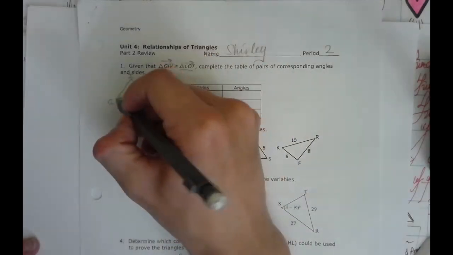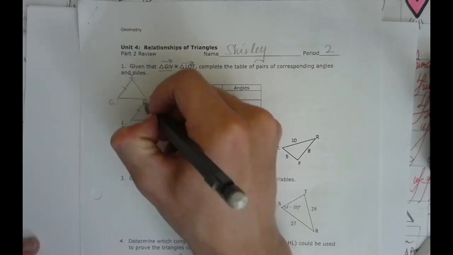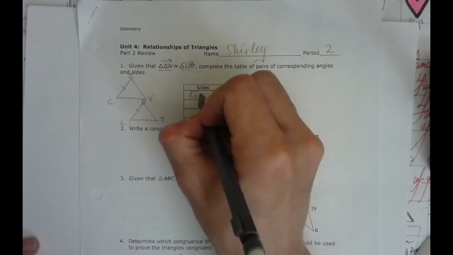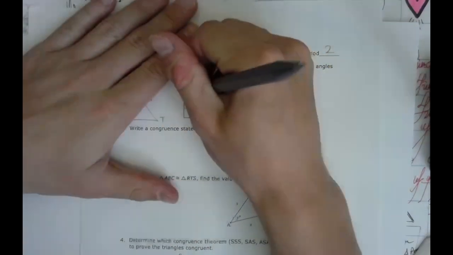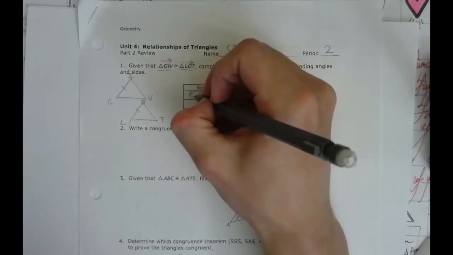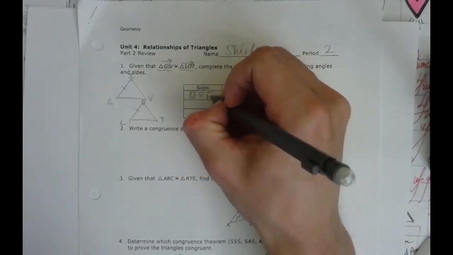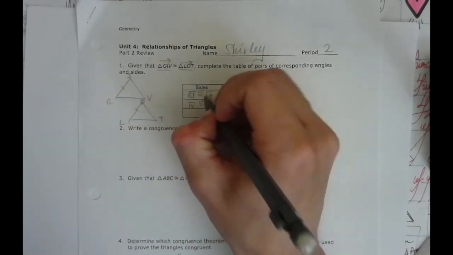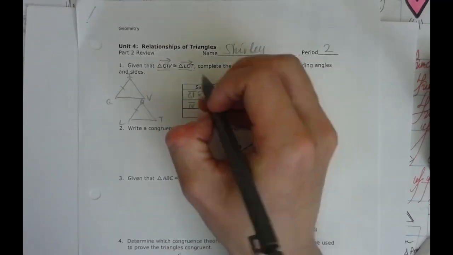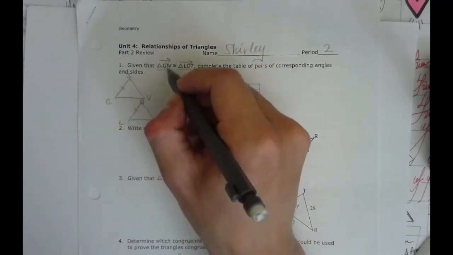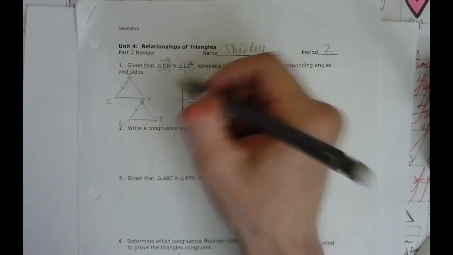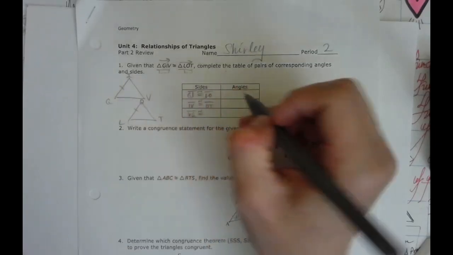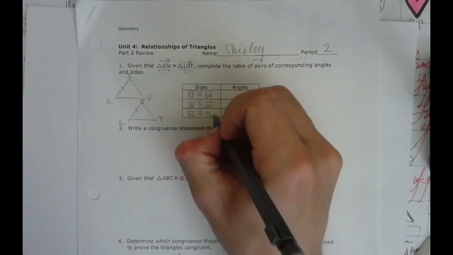So for the sides, we'll say GI must correspond to LO. You can see that GI and LO both go first. So you could say that the segment GI is congruent to the segment LO. You could continue on. The next segment would be IV is congruent to OT. And then finally we have on the back side, the triangle actually wraps back around, right, to close itself. So it would be VG is congruent to, and then here we have TL. Beautiful.